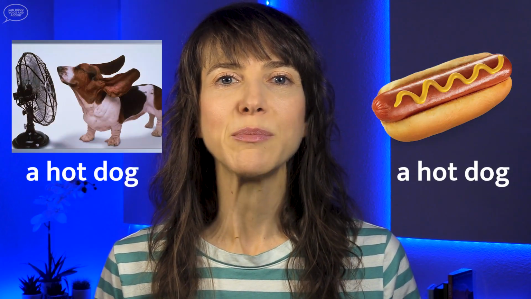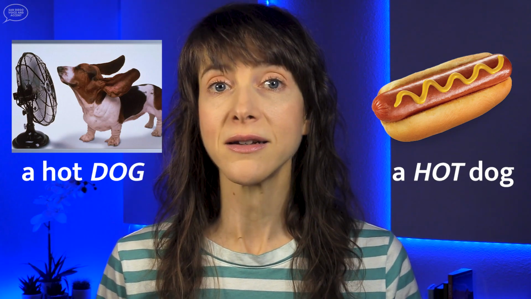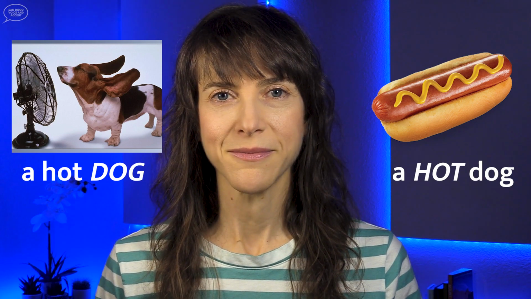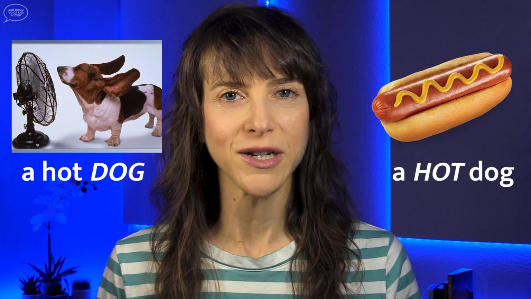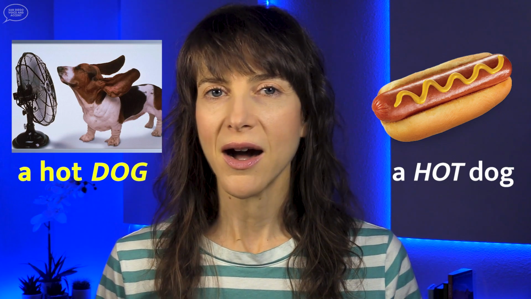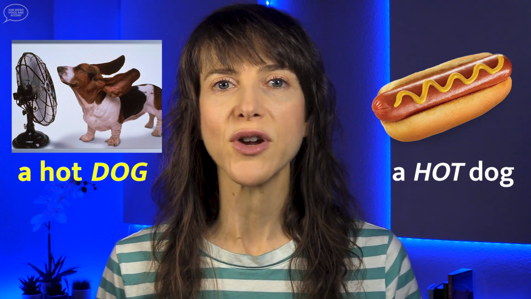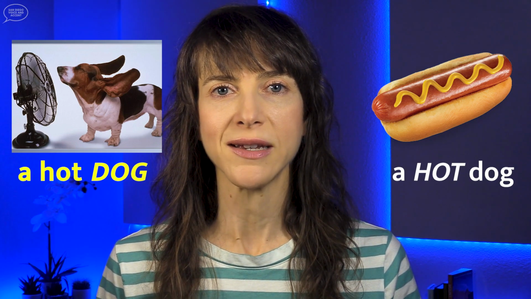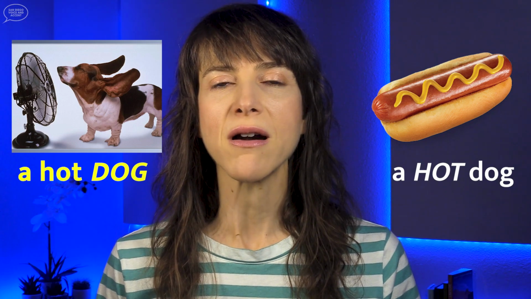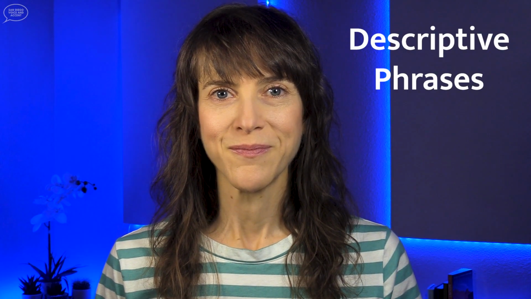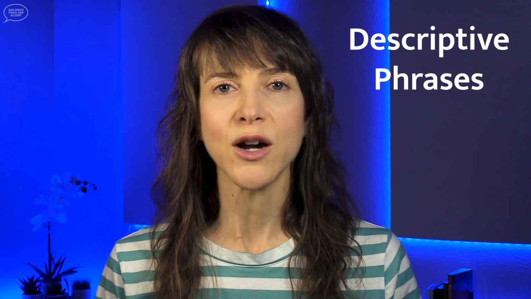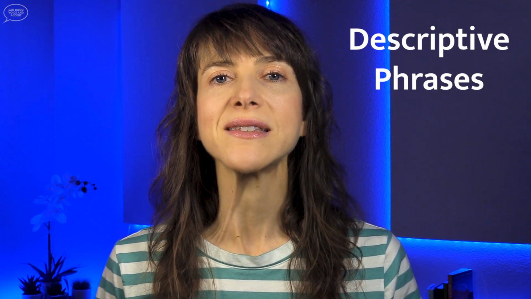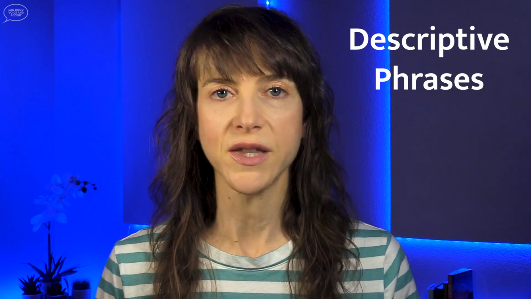First, let's go back to the picture of the hot dog and the hot dog. What is different about these two phrases? Why is the stress pattern different? A hot dog is a descriptive phrase in English. This type of phrase is also called a noun phrase, and they are extremely common in English. A descriptive phrase is a group of nouns, adjectives, or a verb that act together to describe a single noun. We use them all of the time.